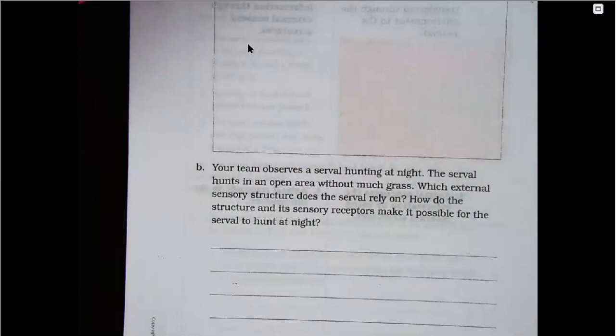Okay, so what external sensory structure is a serval relying on at night? How does the structure of this adapt at nighttime so that the serval can hunt at nighttime?